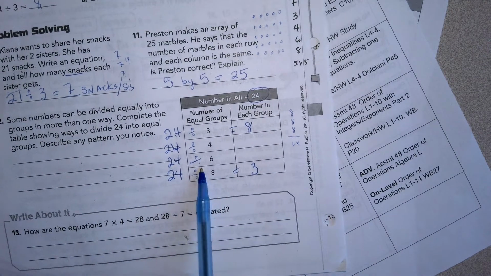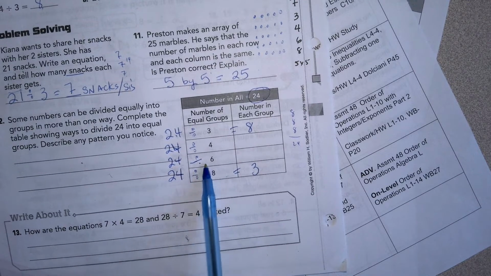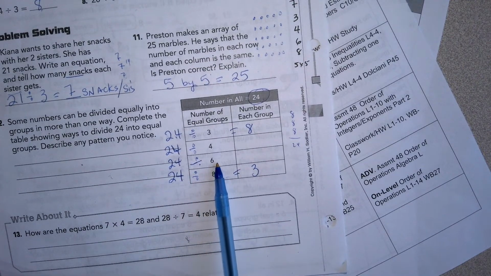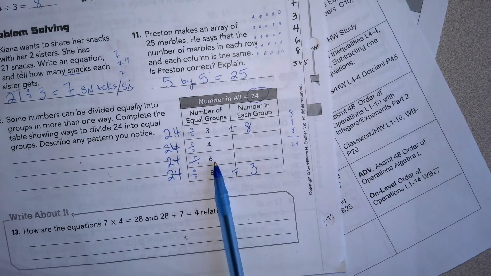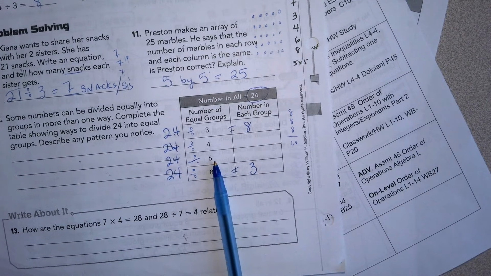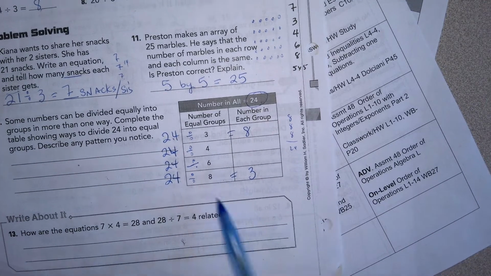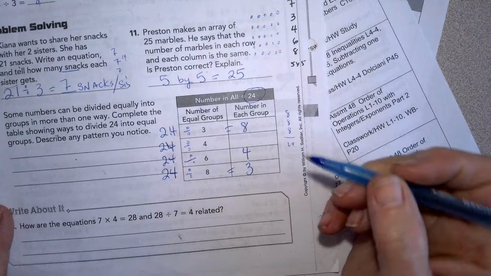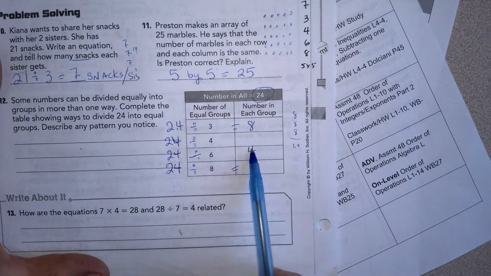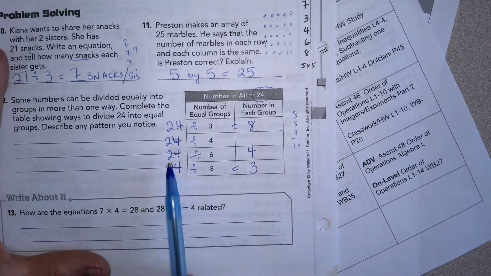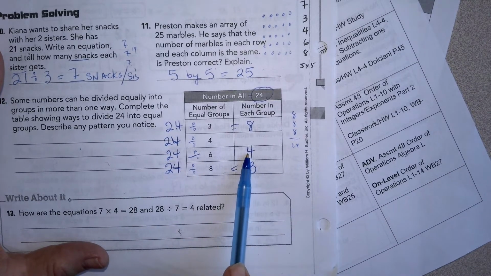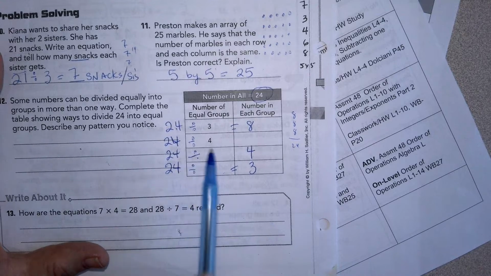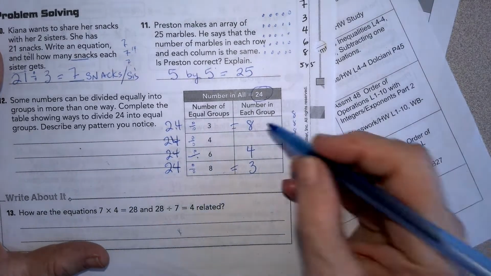Let's do this one first. 24 divided by 6. How many 6s in 24? You got it, Tristan? 6 and 6 is 12. And another 6 is 18. And another 6 is 24. So it takes 4 of them. And I can multiply back. 4 times 6 is 24. Well, if I know that 24 divided by 6 is 4, 24 divided by 4 would be what? Would be 6.